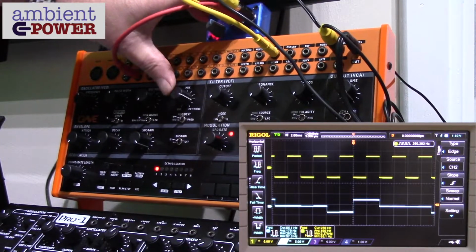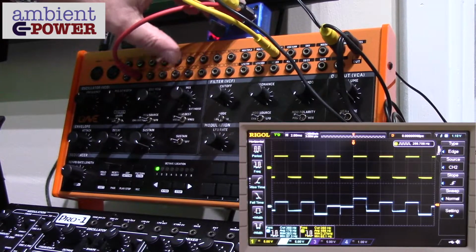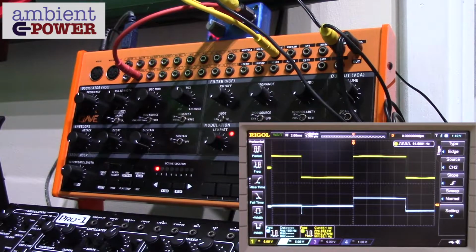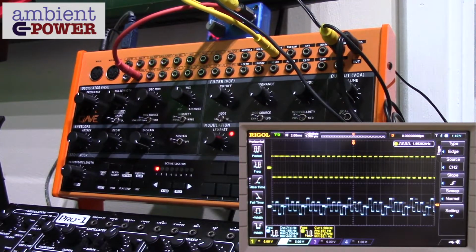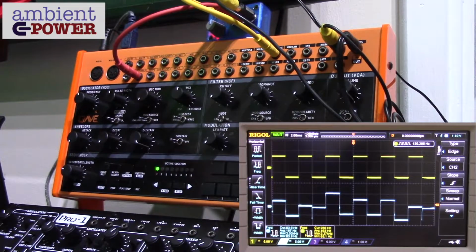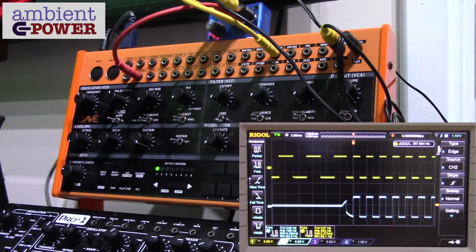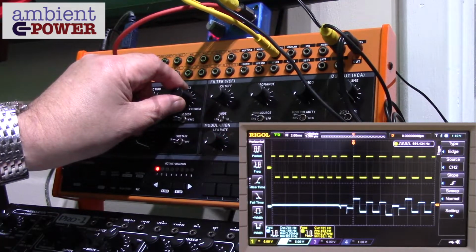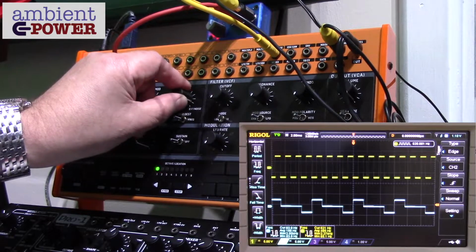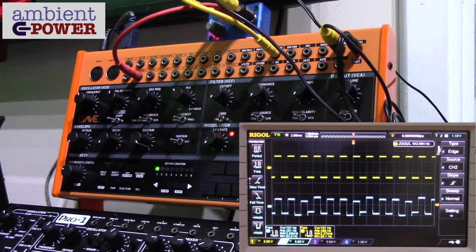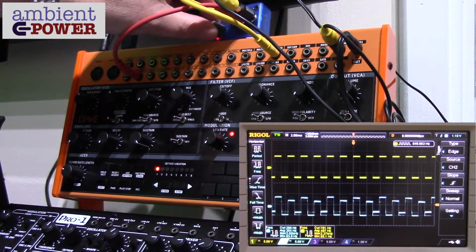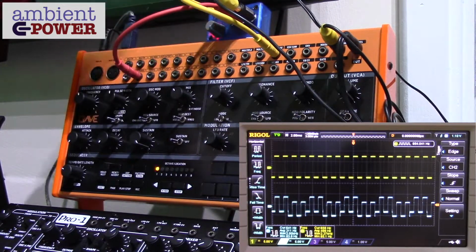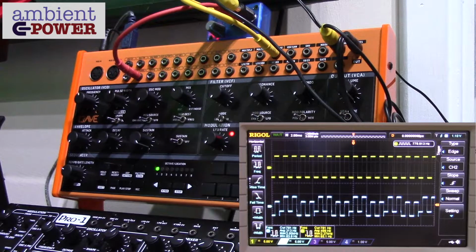So it's a nice way of adding further bass notes into our Crave, and of course it will track any frequency that you play. So you can hear the deeper part of that bass note.